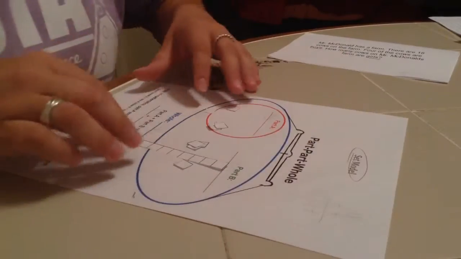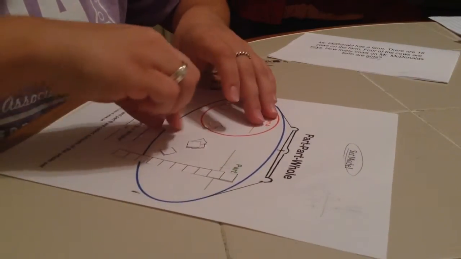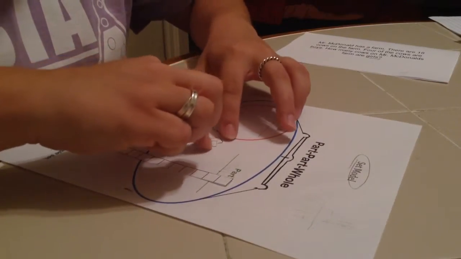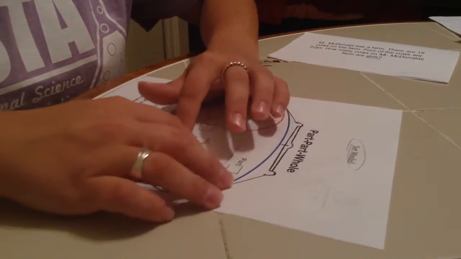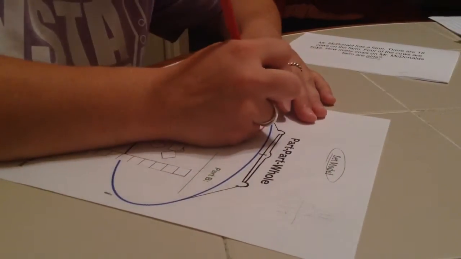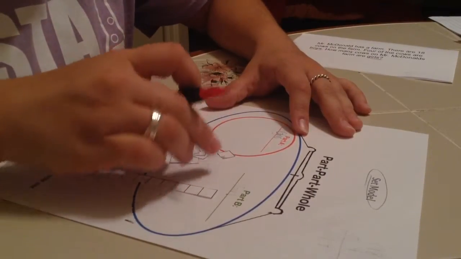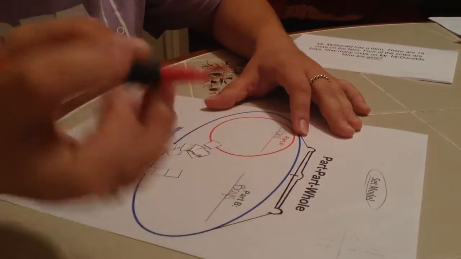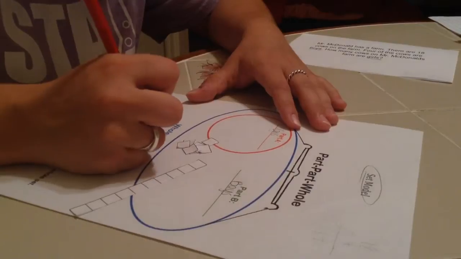To represent our cows, we have base 10 blocks. We have 10, 11, 12, 13, 14, 15, 16, 17, 18 cows total. Since we're looking for girl cows, we're going to make that our part A. And we know how many boys we have, so we're going to go ahead and make that part B. We also know our whole, or our total, which is 18 cows.